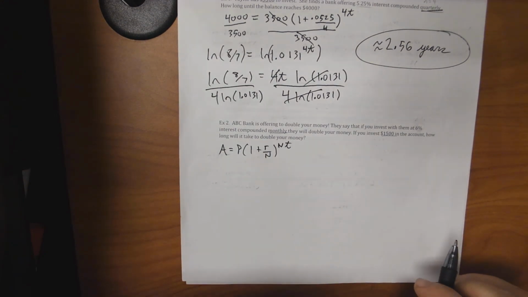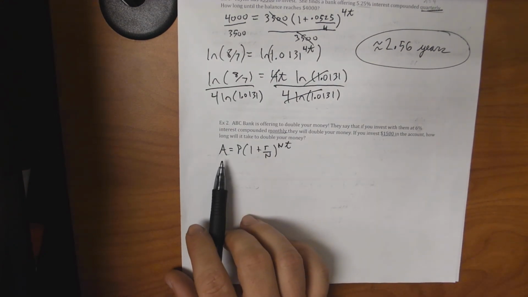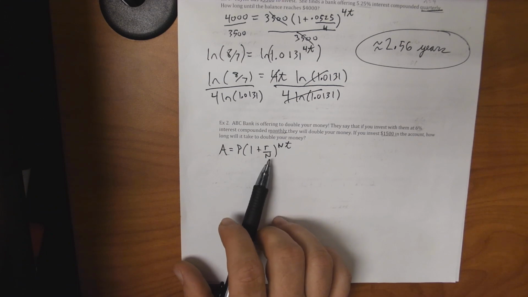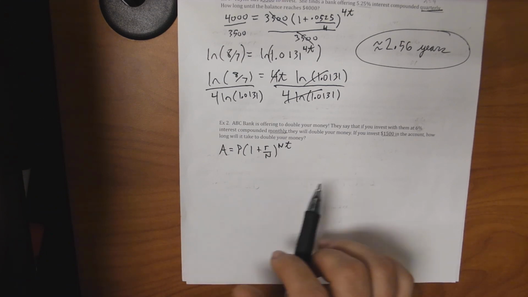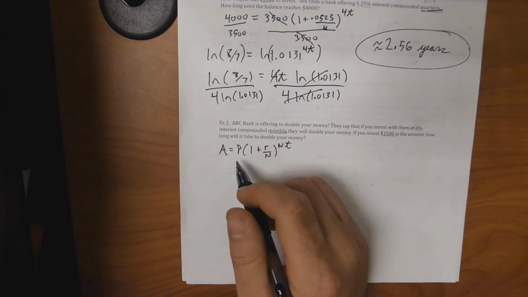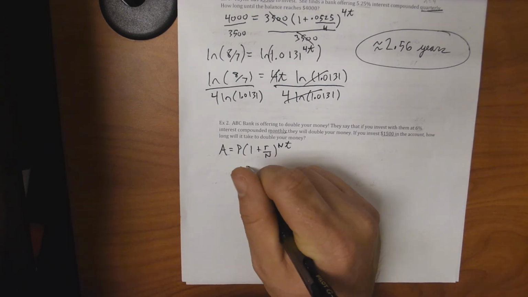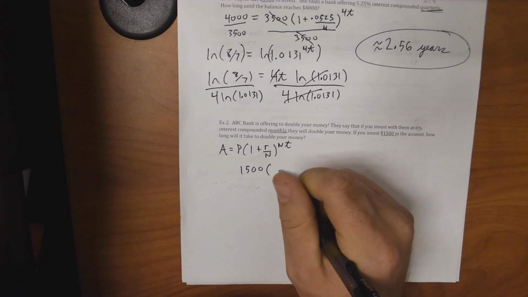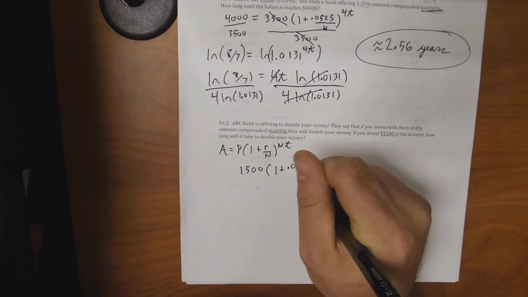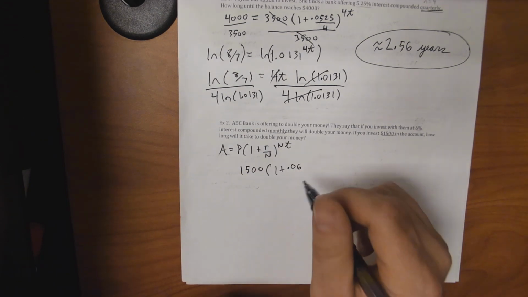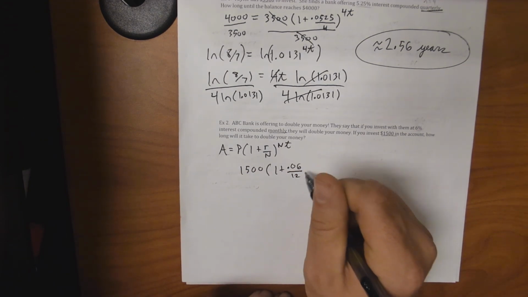There's that compound interest formula. A is the amount or balance, P is the principal, R is the rate, N is frequency of compounding, T is time. So, we want to invest $1,500. That's the principal. The rate is 6%, 0.06. It's compounding monthly, so it's 12 times per year.